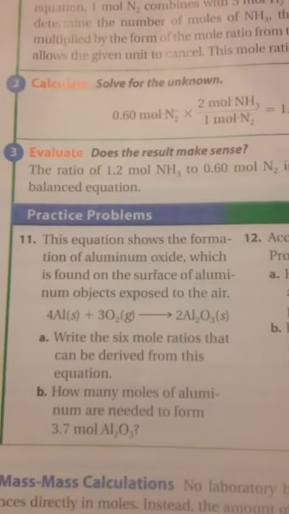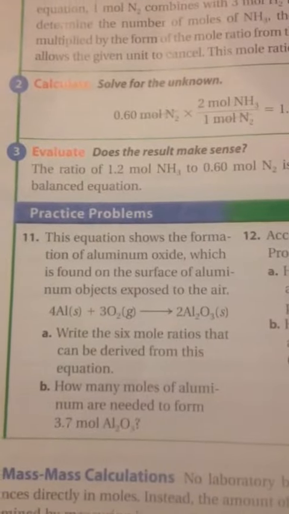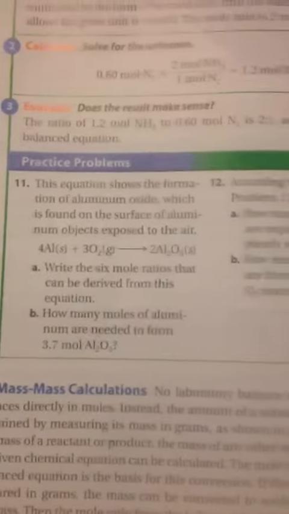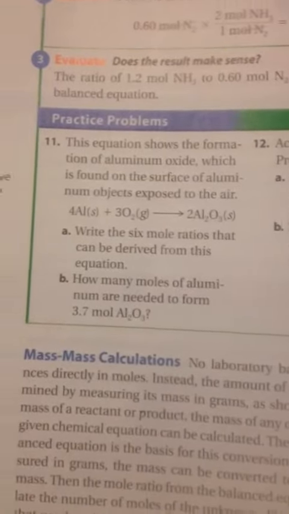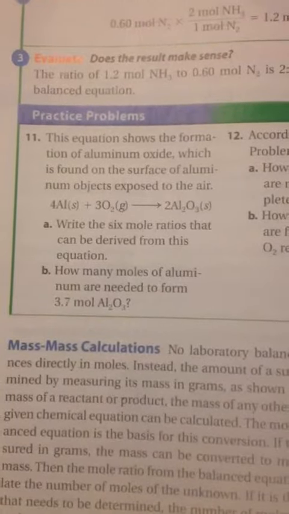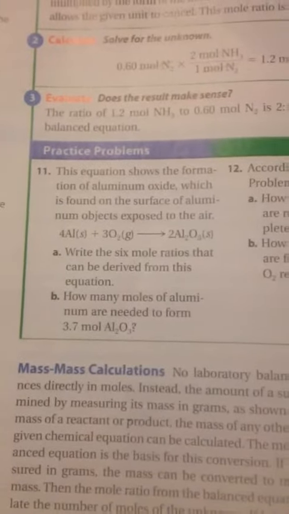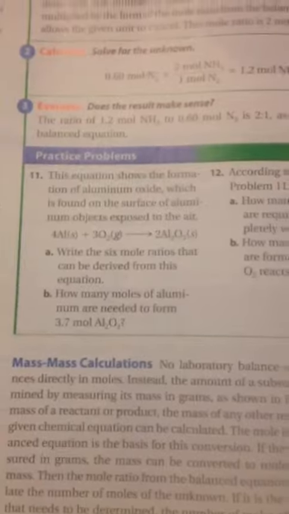On page 360, I'll be doing example 11, and it says, this equation shows the formation of aluminum oxide, which is found on the surface of aluminum objects exposed to the air. So they give us the equation, and the question that we'll be doing is how many moles of aluminum are needed to form 3.7 moles of Al2O3.